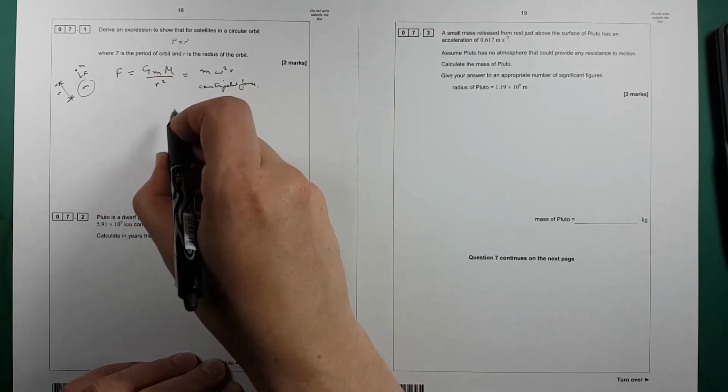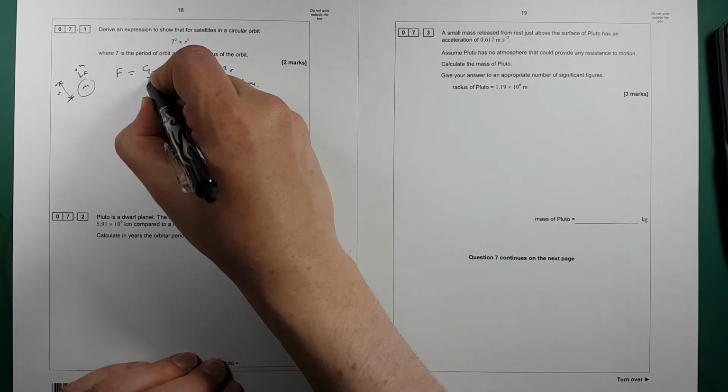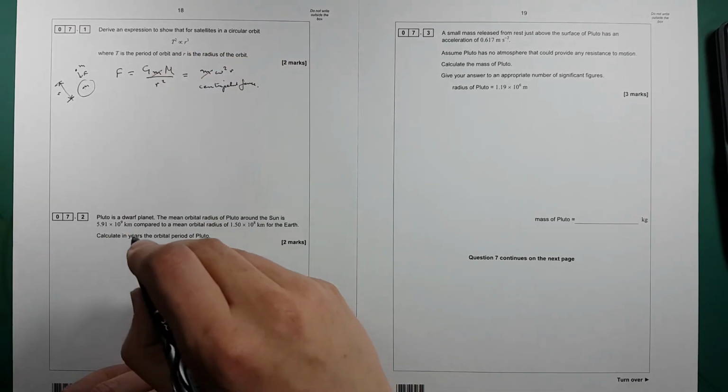That's the resultant force acting on it, and that will put it in circular motion. So we can cancel the masses of the satellite, so that's irrelevant.